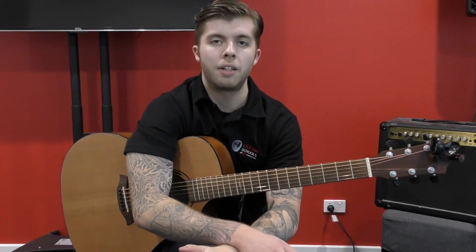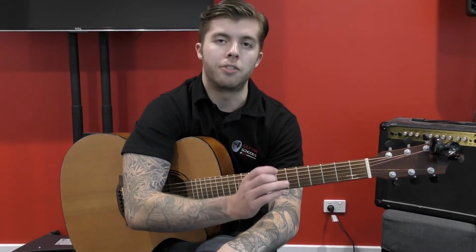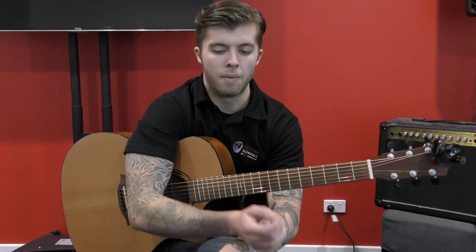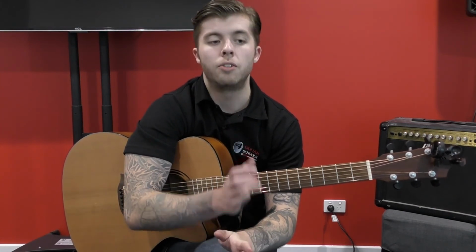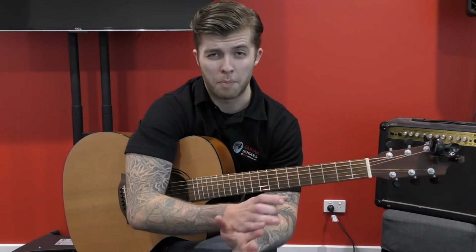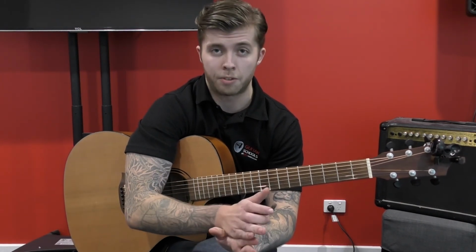And then once you have all that down, have a go at strumming it and counting it at the same time. And only when you've got it at a slower tempo, that's when you can start speeding up. Whatever you do, do not try and do a complicated rhythm or anything complicated for that matter at a fast speed straight away. Start off slow.